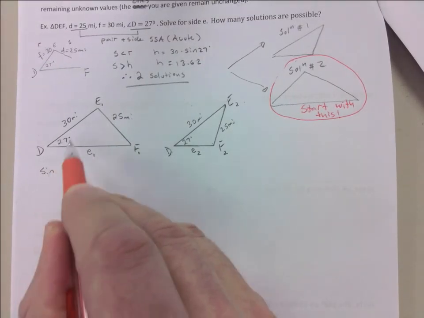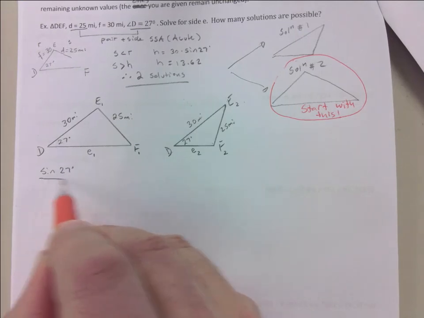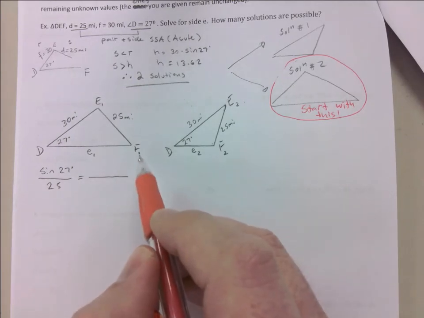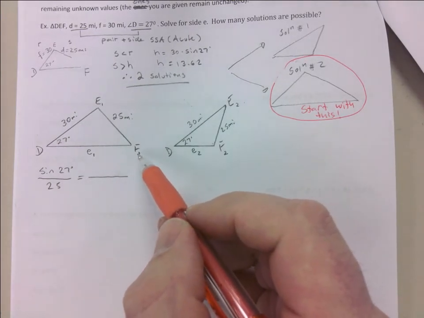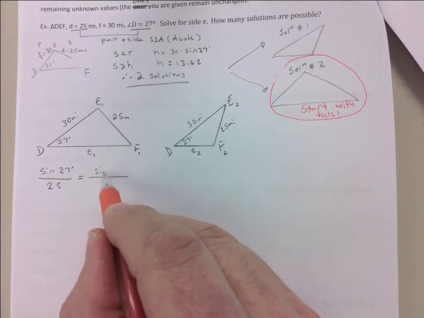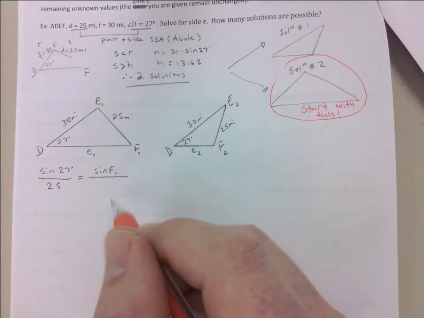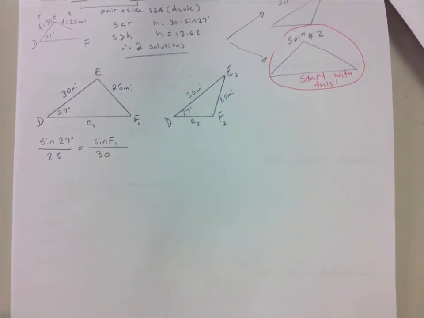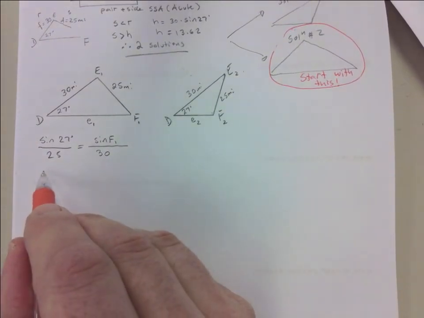Sine of 27, because I've got my pair, it's sine law. The only thing we can solve for is angle F, right? Because we've got the side. So we're going to go sine of angle F1 over 30. Let's solve this.